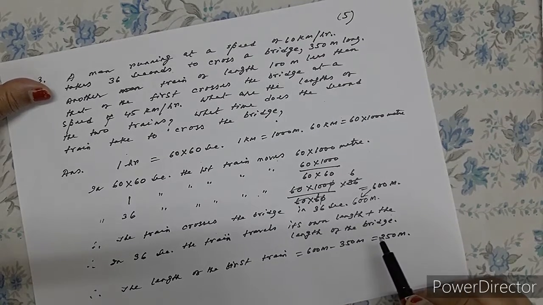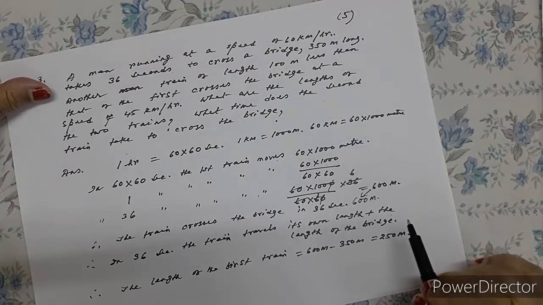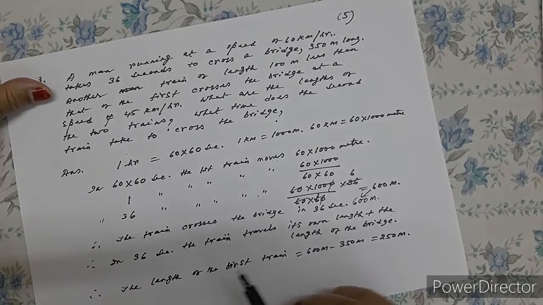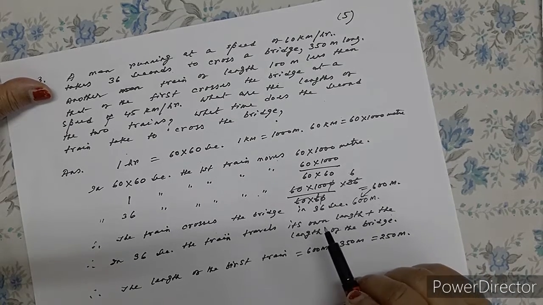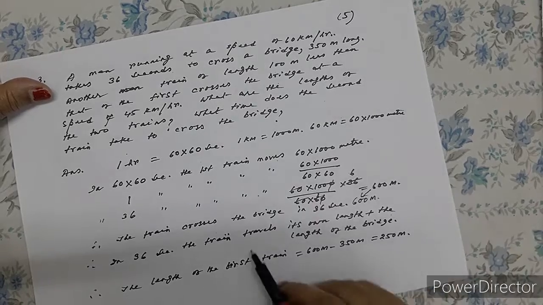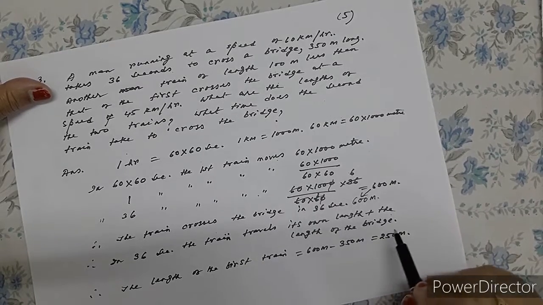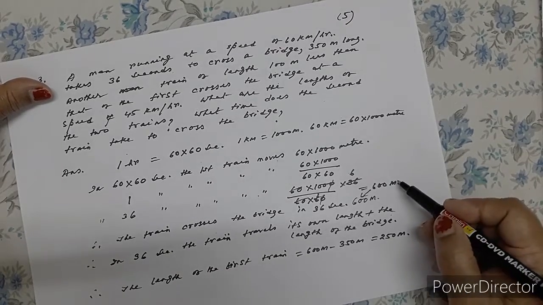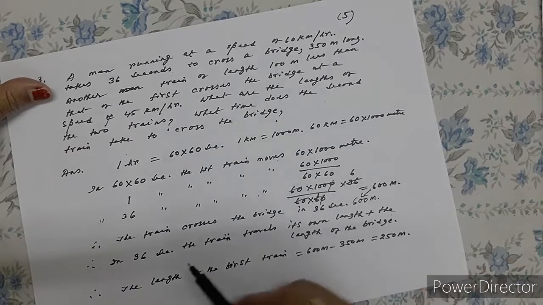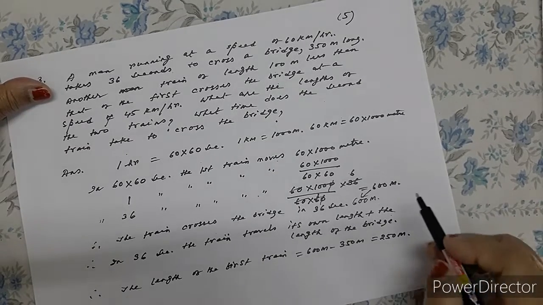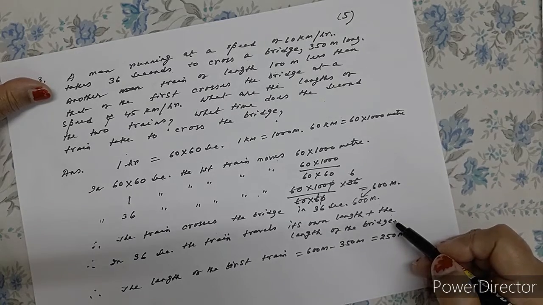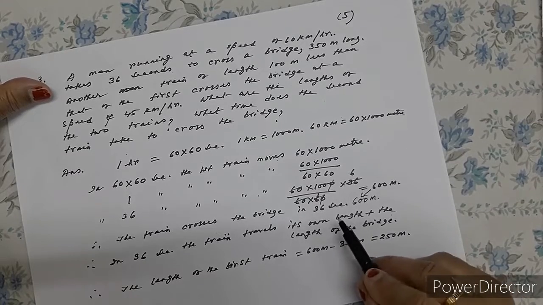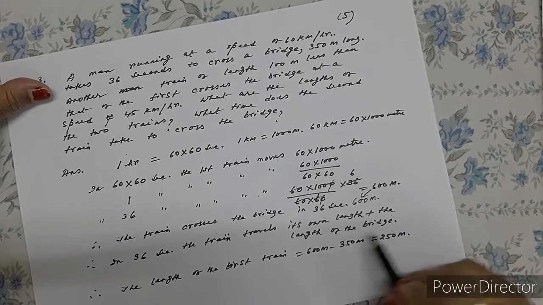You know, in my part 2 time and distance discussion, I have already shown that if it is a horizontal object, then when a train completes the process of crossing, it takes its own length plus the length of the bridge. So if the train covers 600 meter in 36 seconds, that means the train covered its own length plus the length of the bridge. Isn't it?